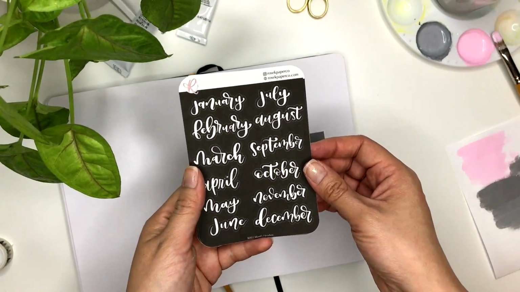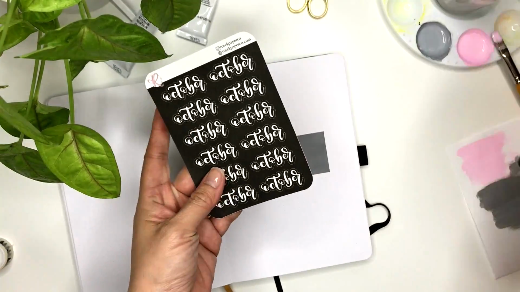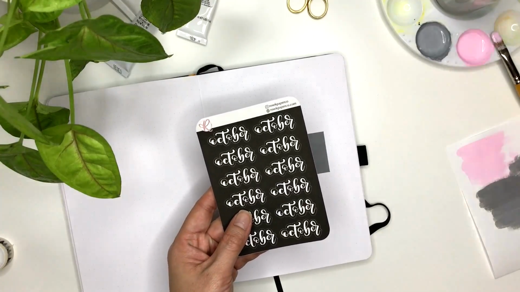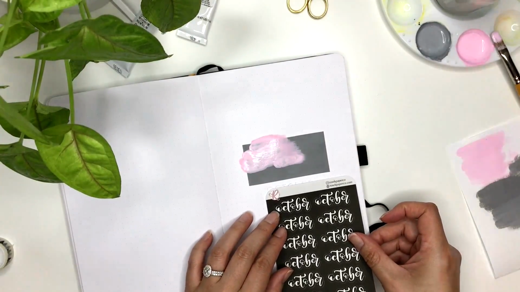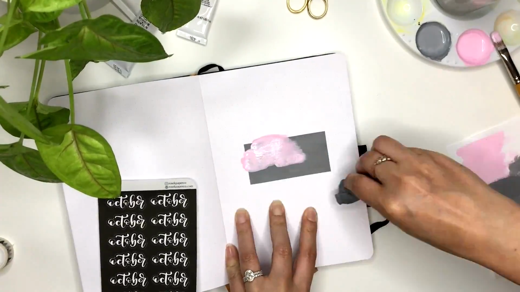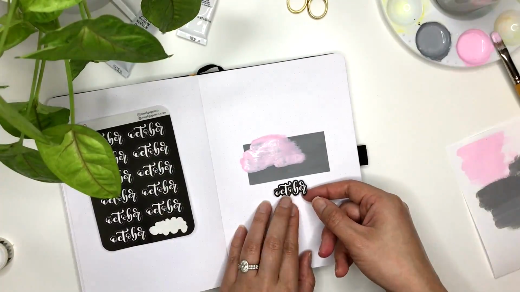So as I mentioned, this month I'm using some stickers from my shop. Usually I sell these month headers, one for each month of the year, but because it's October I just created my own set of just October month headers.